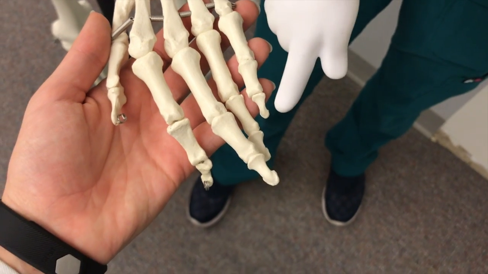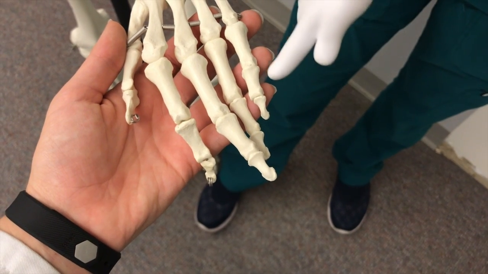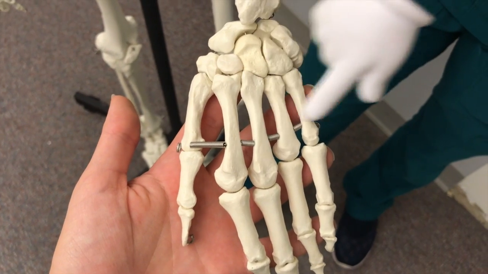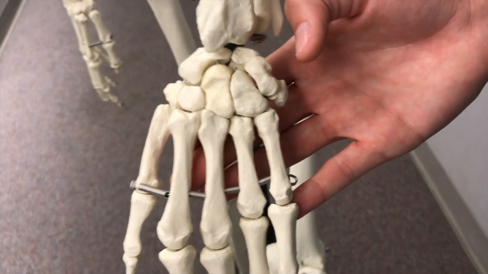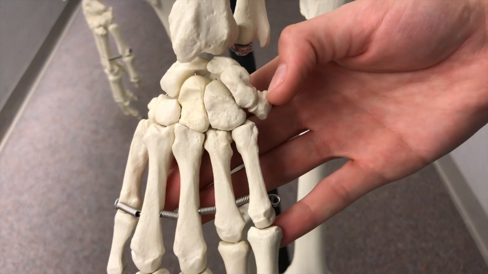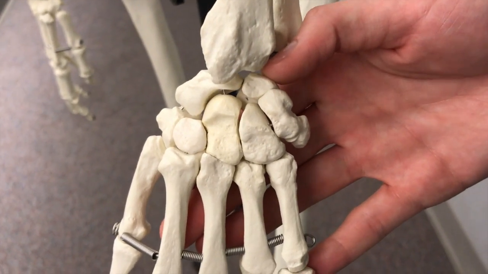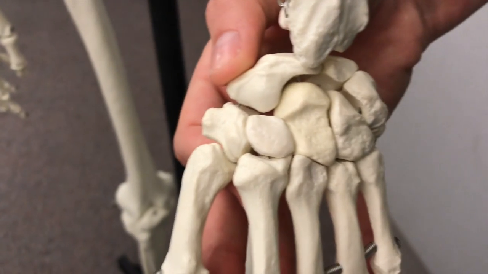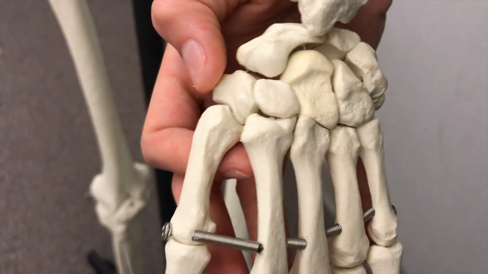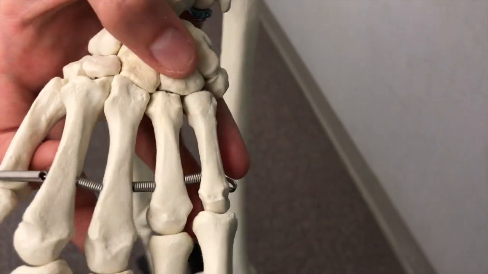So you have your phalanges, and first is the distal phalange, then you have the middle phalange, then you have your proximal phalange. Then you have your 5 metacarpals. So you have 8 carpal bones. First you have your pisiform right here, then you have your triquetrum, then you have your lunate, and then all the way over here you have your scaphoid. Then up here you have your trapezium, then your trapezoid, then your capitate, and then your hamate.